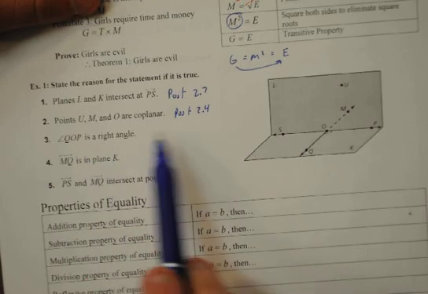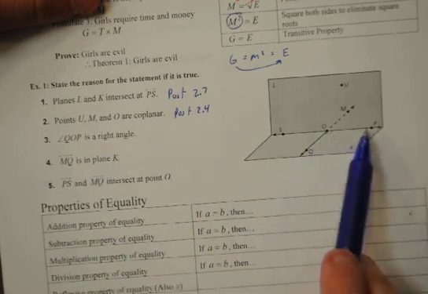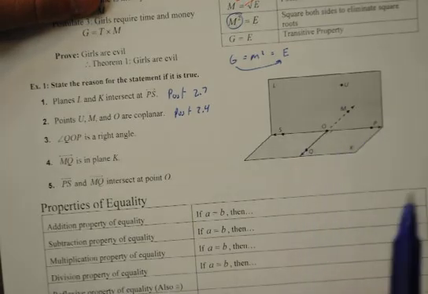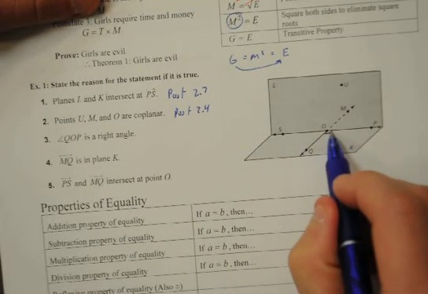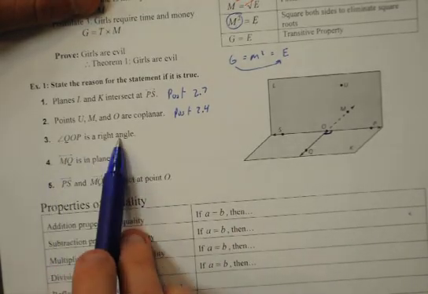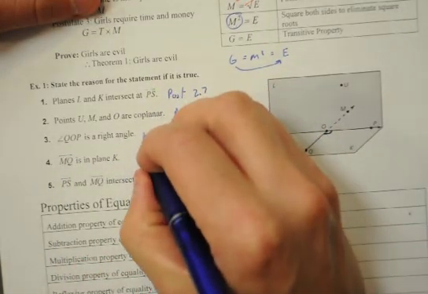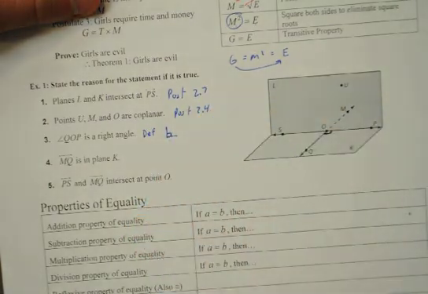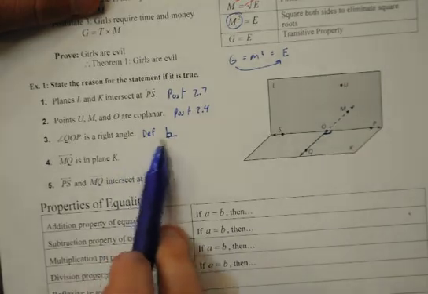Angle QOP is a right angle. How do I know that QOP is a right angle? You probably see this square. And so the reason that I can state that is the definition of the right angle symbol. We know that this means right angle, so that's how that works.